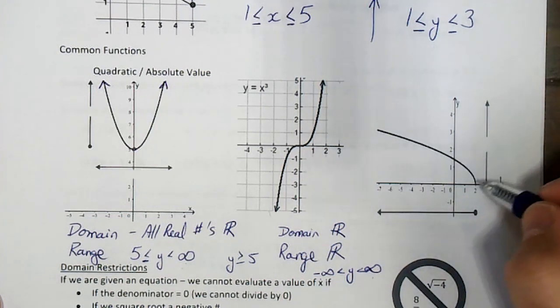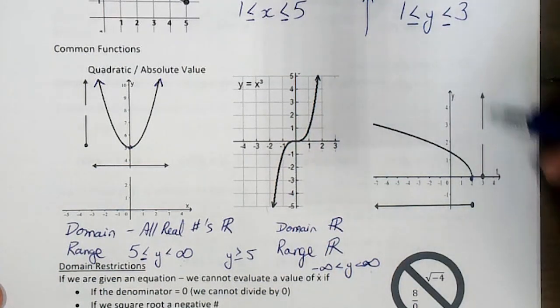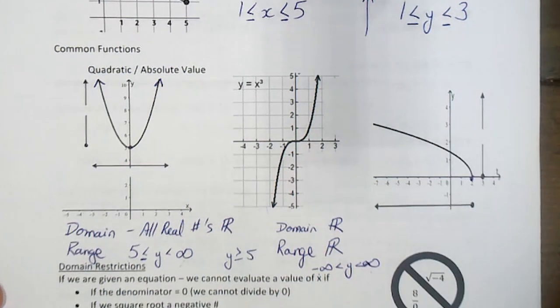And the final one, we have a graph that starts at 2 and it's curving this way. These are just for help. They're saying that we're going from here all the way up, from here forever that way.